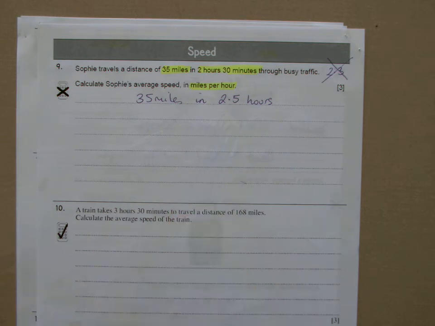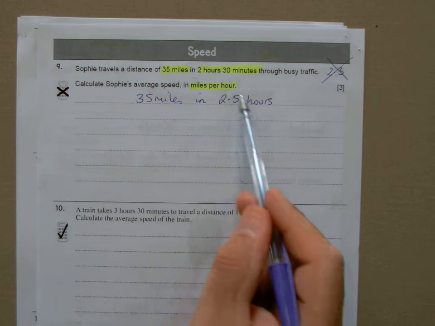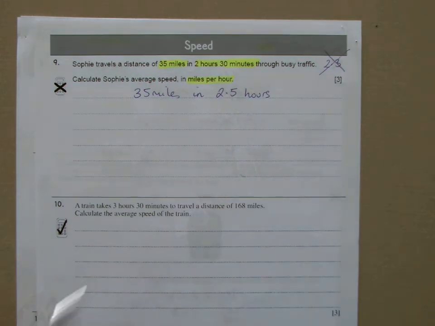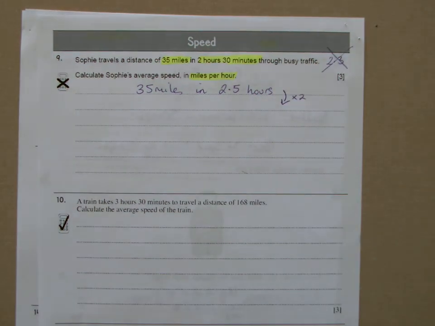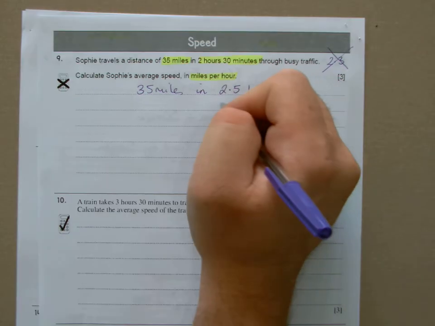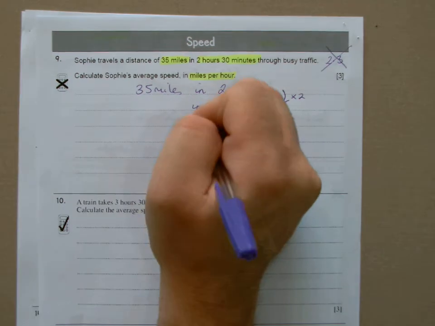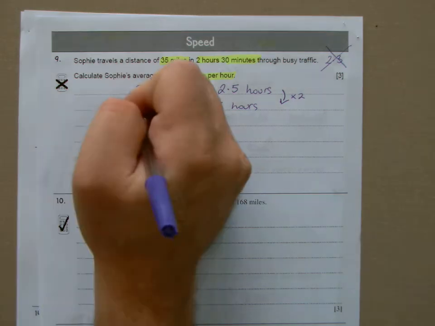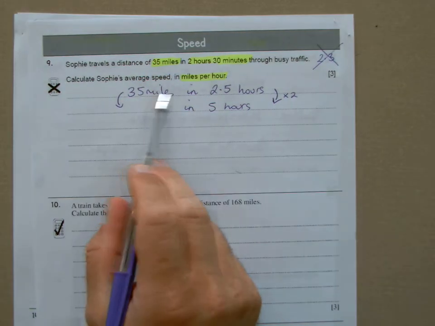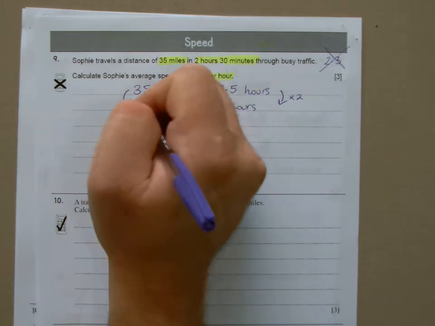Now to scale this down to 1 hour is quite a challenge for me. It's quite hard to do that. But one way we could do it is to think about scaling it so this decimal goes. Now think about what happens if I double this, if I times it by 2. If I double that time, of course I would get 5 hours, because 2.5 hours doubled is 5 hours. But if I'm doubling the time, I then need to double the distance. I need to find what the equivalent distance would be. So if she's doing 35 miles in 2.5 hours, in 5 hours you'd expect her to do 70 miles.